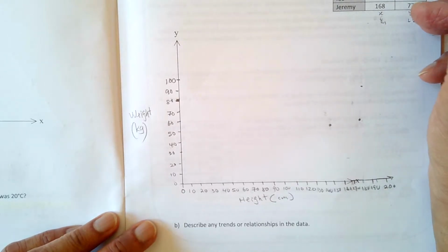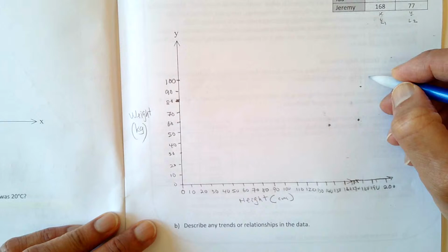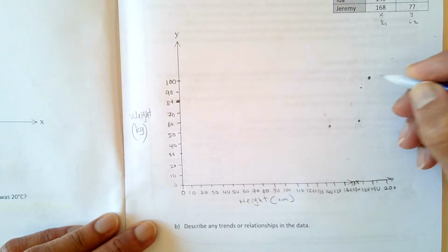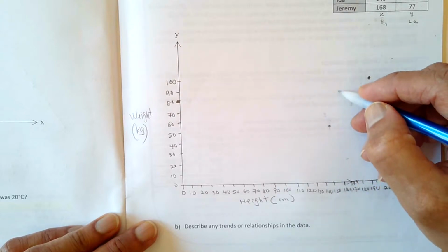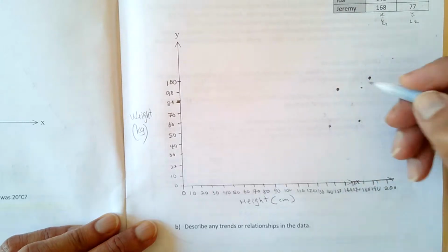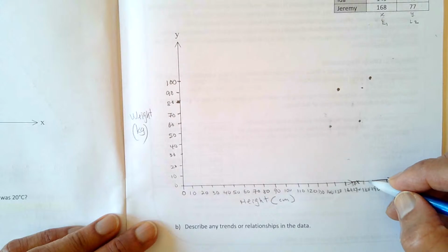Next you have 195, 94. 195, 94, which would be about there. 159, 87. 185, 79.